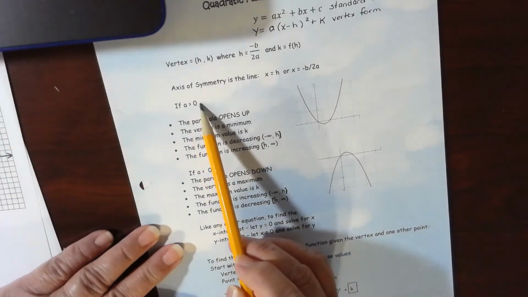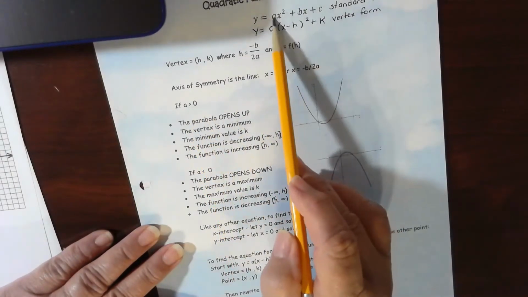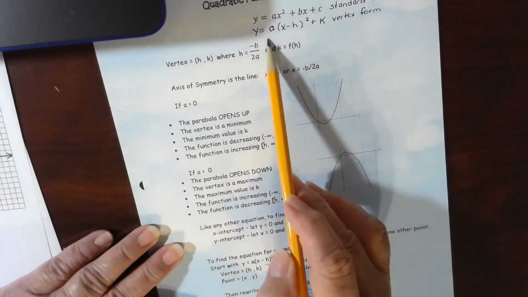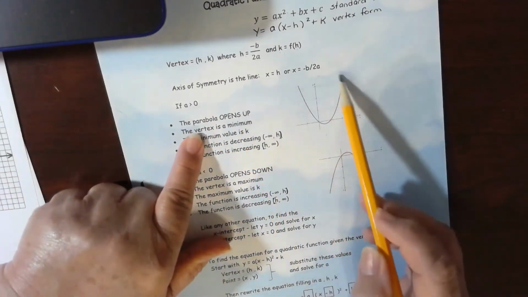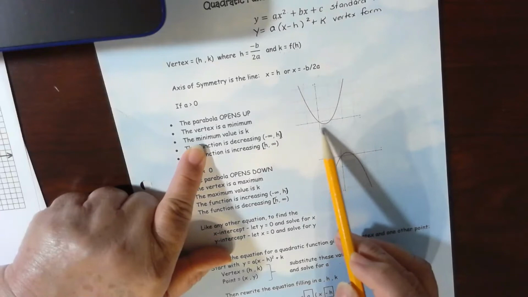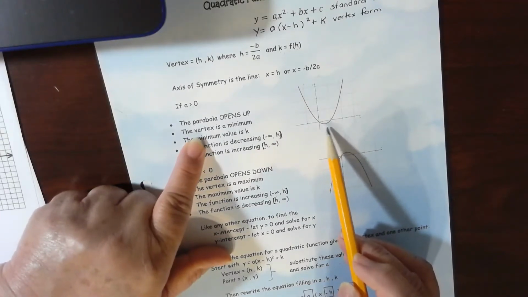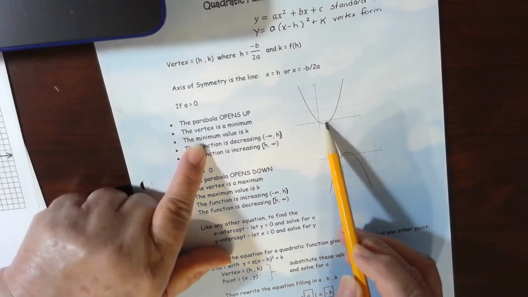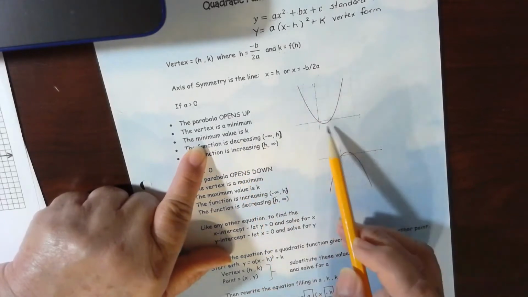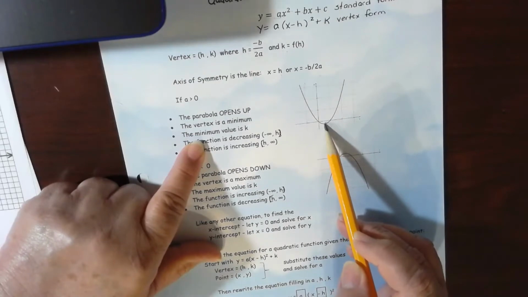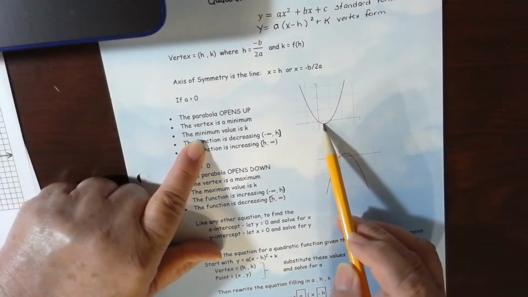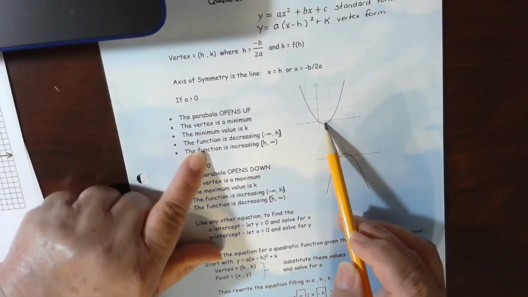Now, if a is greater than 0, meaning it's positive, and it's this a that we're talking about right here, these are the same a. If that's positive, then the parabola is going to open up. The vertex is going to be a minimum, meaning that it's the lowest point of the y values, the smallest y value. The minimum is the value k. When we talk about the maximum or minimum of a function, we're always talking about the y values. So it'll be the k part of the vertex because that's the y part.